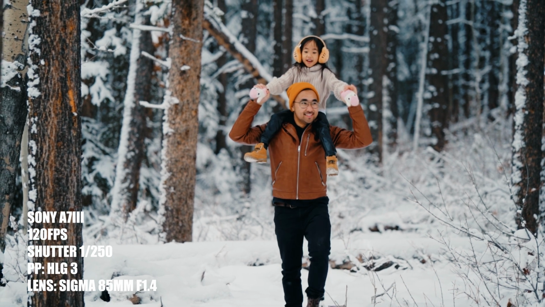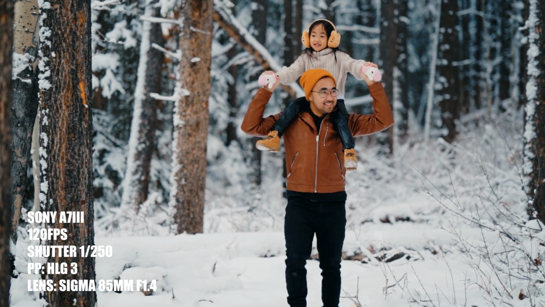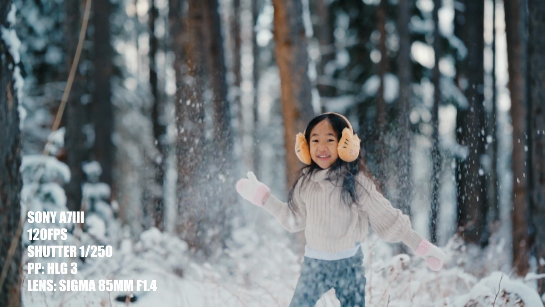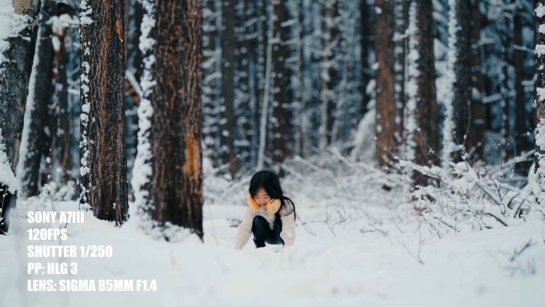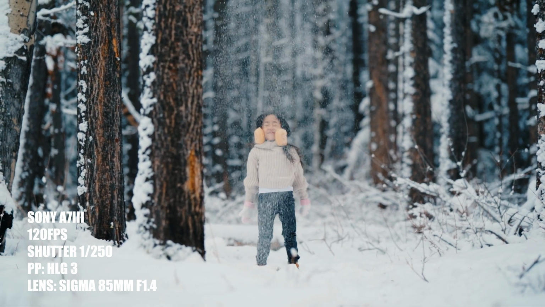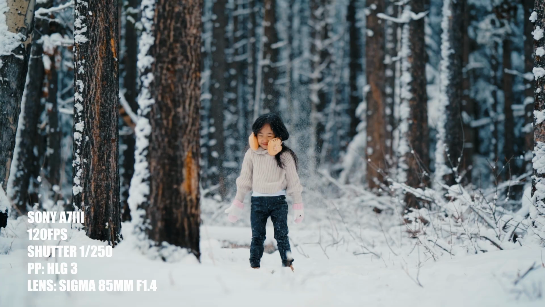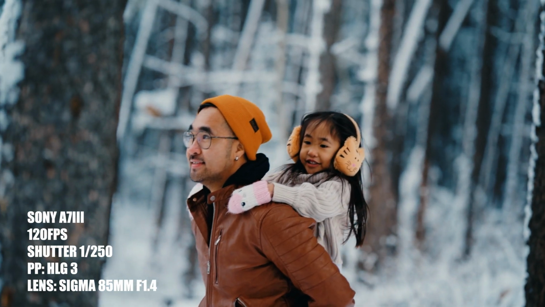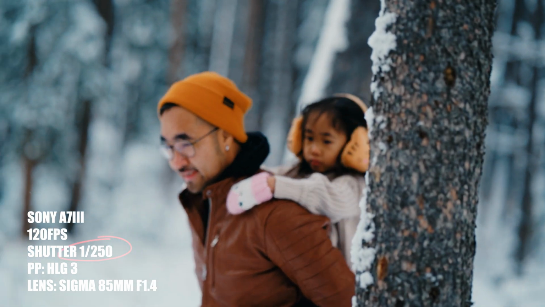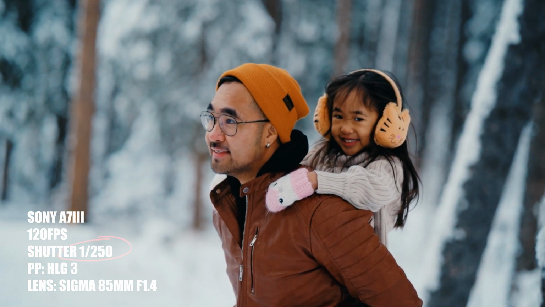Do you still need to apply the 180-degree shutter rule? My answer is yes, you have to, but in some cases, you can break this rule. For example, if you are in a dark situation where you need more light to properly expose your footage, you can break this rule a little bit. If you are using 120 frames per second, you can use 200 shutter speed or even 125 shutter speed, but only if you need to, because you are going to slow down the footage anyway. But again, avoid anything lower than 200 if you can. The quality of your footage is still better at 250 shutter speed.